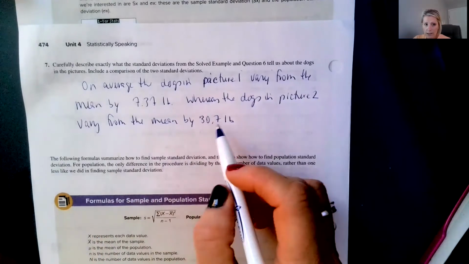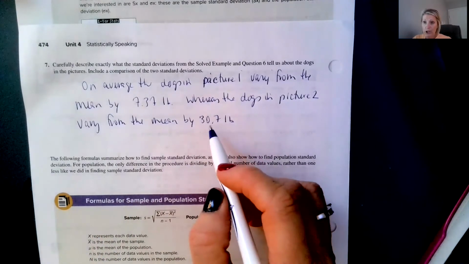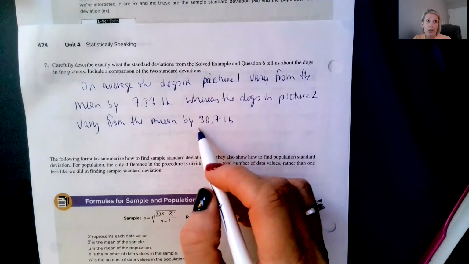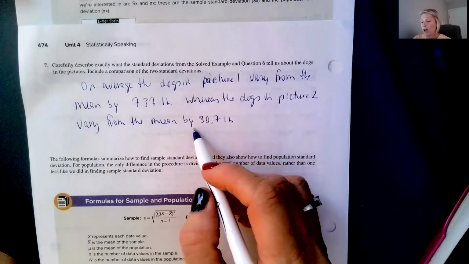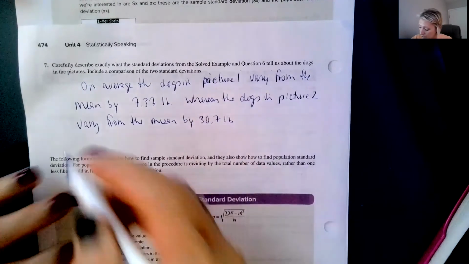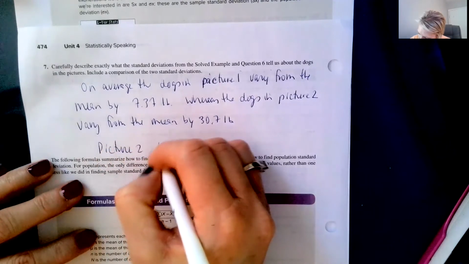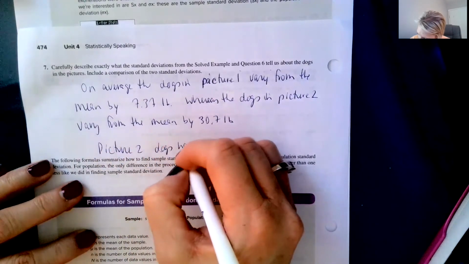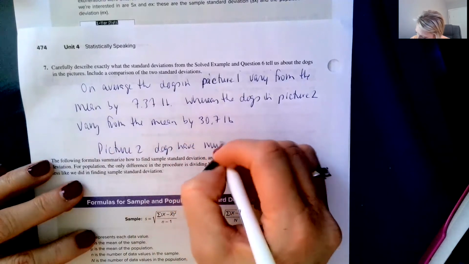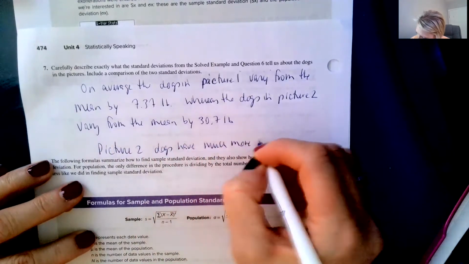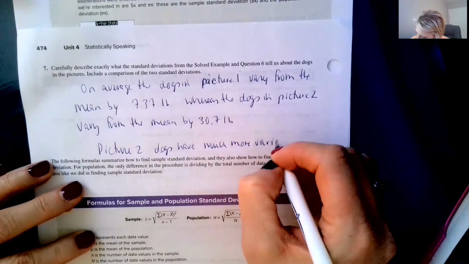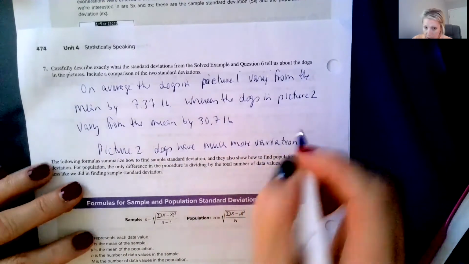So what that tells us is that the dogs in picture 2 have much more variation.